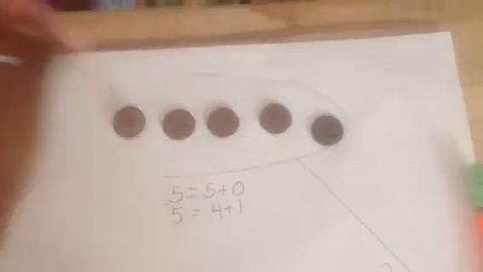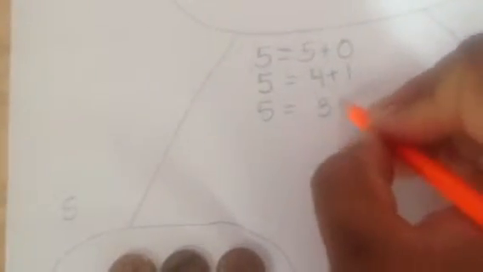Okay? Then you would do the same thing. I will always make them count to make sure that there's 5 in the beginning, or at least start with putting the 5 here in the beginning. That's 5. And then you're going to tell them to pick up all 5, put 3 here, the remaining here, and ask them to write the new sentence. It's going to be 5 equals 3 plus 2. Right? And you continue on.